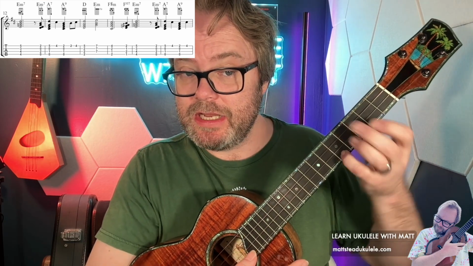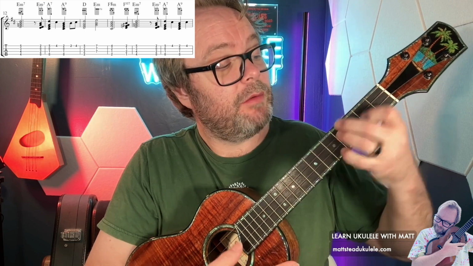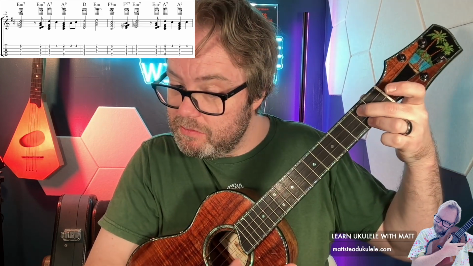And the reason this is brilliant is that this E minor 7 has the D melody note, which we need, and this one has the B melody note, which we need. So it's a really clever way of playing 2 chords, which are technically the same chord in different places, but our ears hear that melody there, a D to a B.